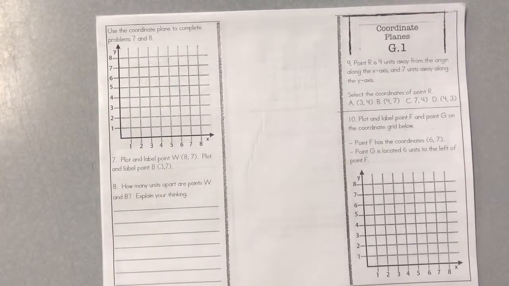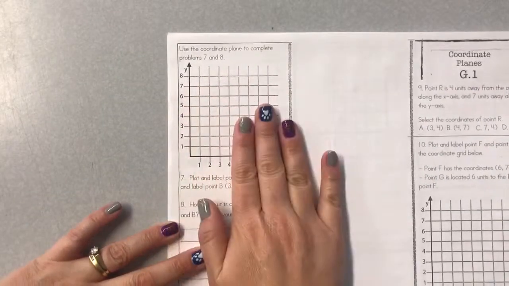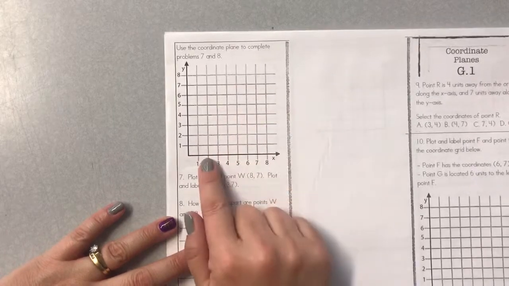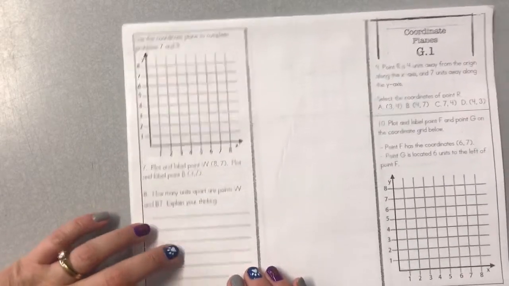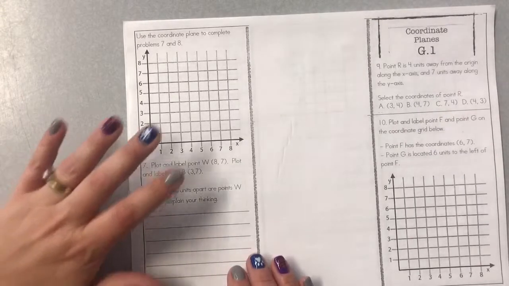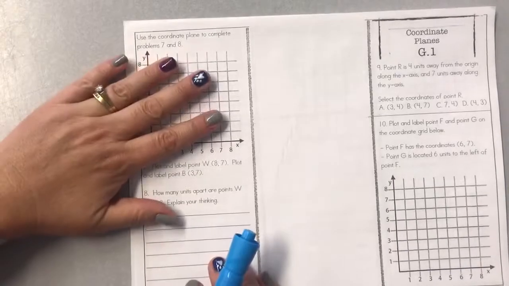Hey guys, what we're going to work on today is learning about coordinate planes. So this right here is called a plane, and we have to plot points on it, and those points have certain coordinates or an address that tells us where to plot the points. So a few things we need to know about a coordinate plane.